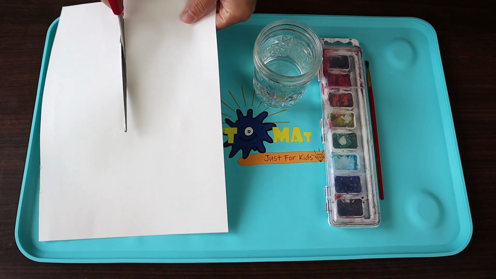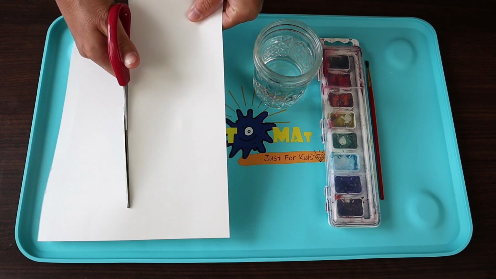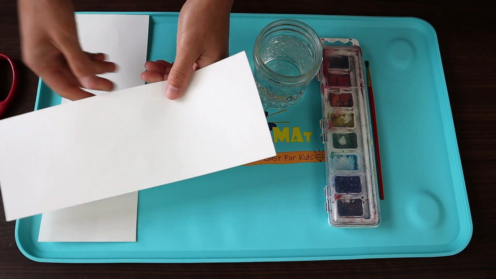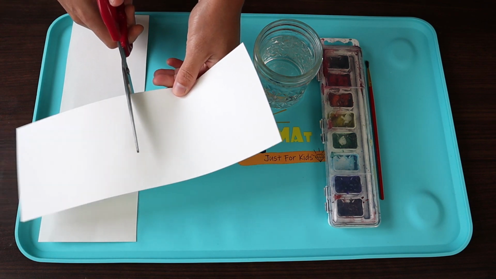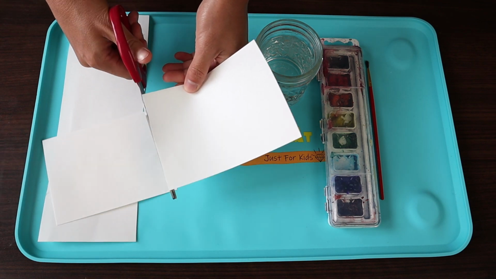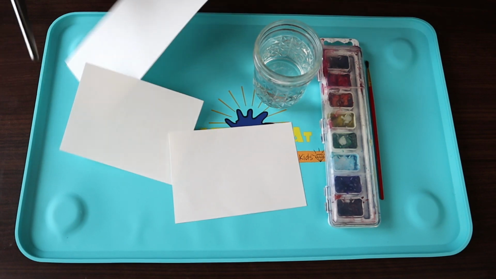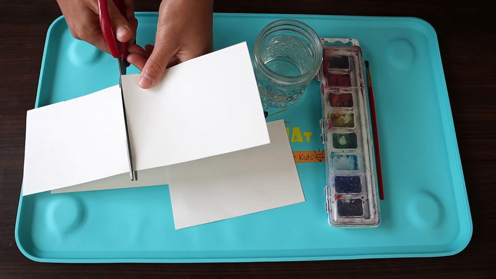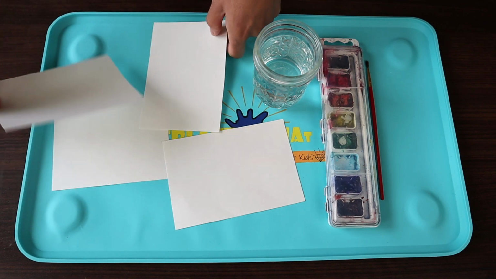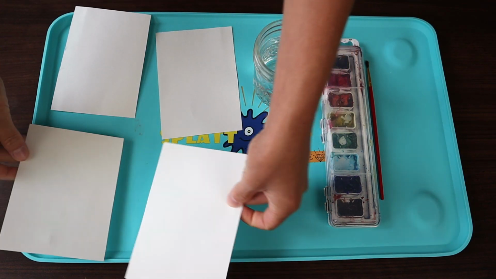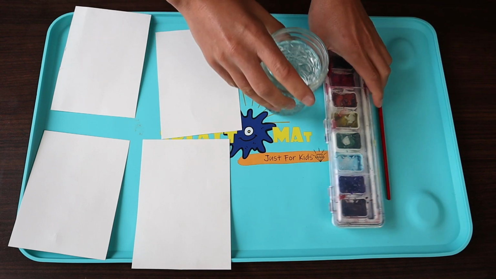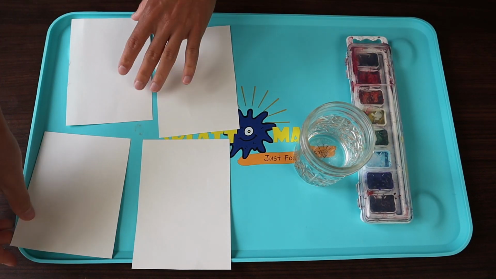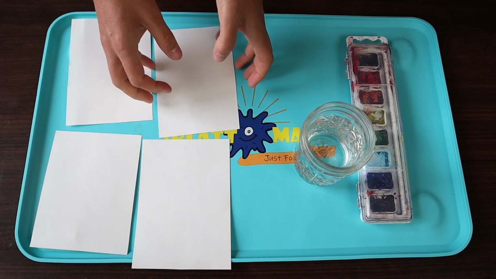So first I'm going to cut the paper in half, and then I'm going to cut this piece of paper in half and the other piece of paper in half. So I have 4 small pieces of paper all together. If you need some help cutting the paper into fourths, you can always ask a grown-up to do that.